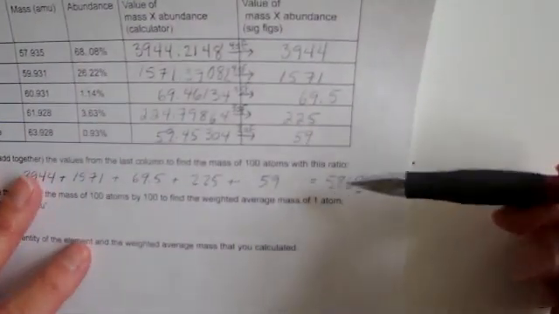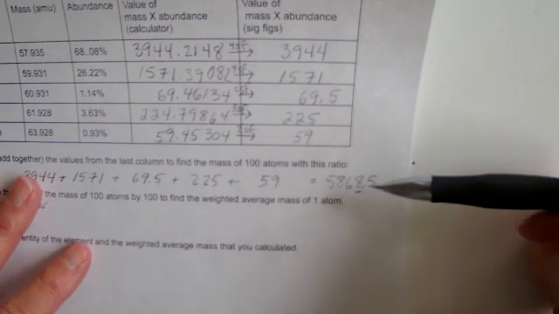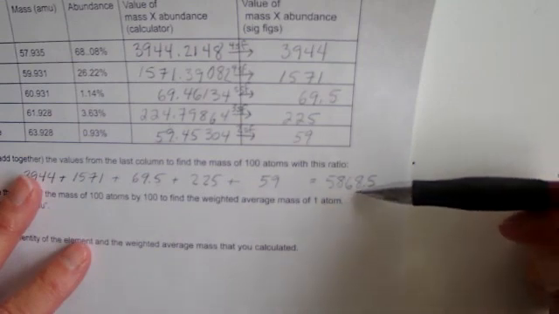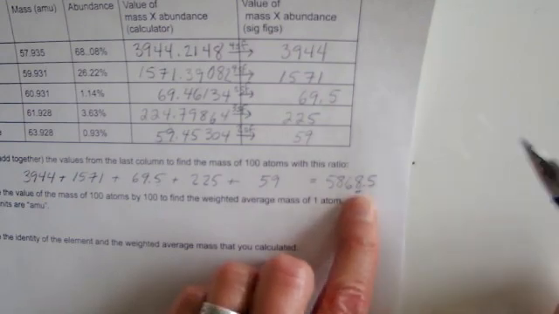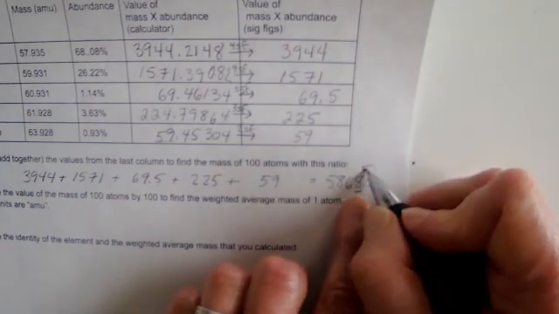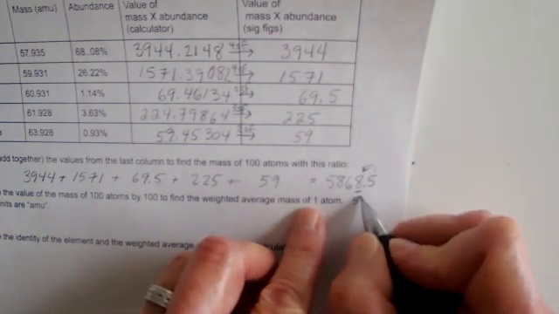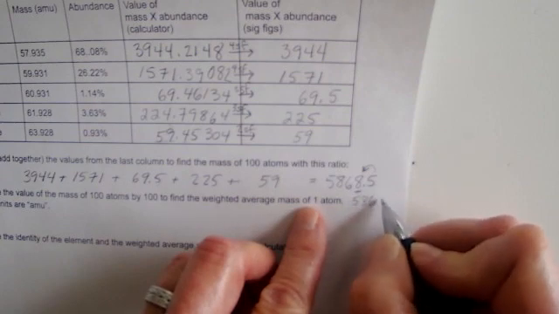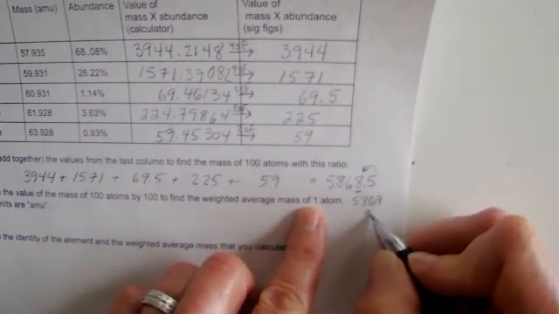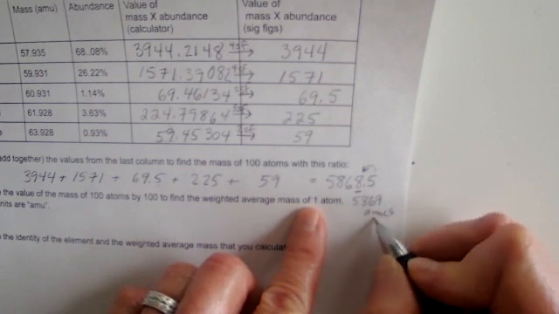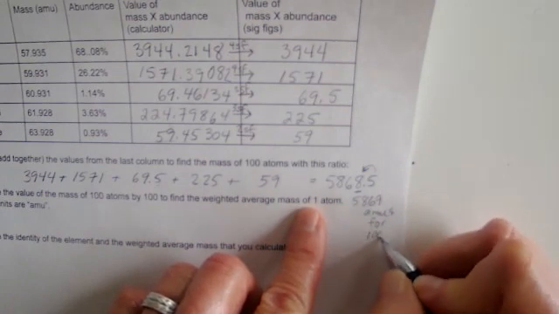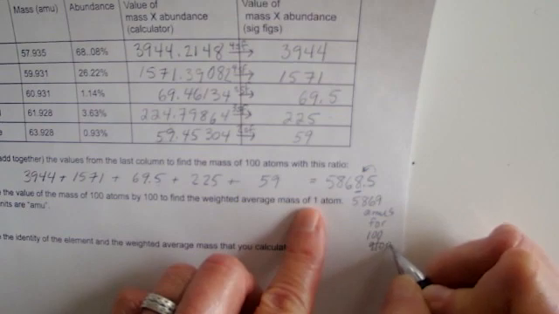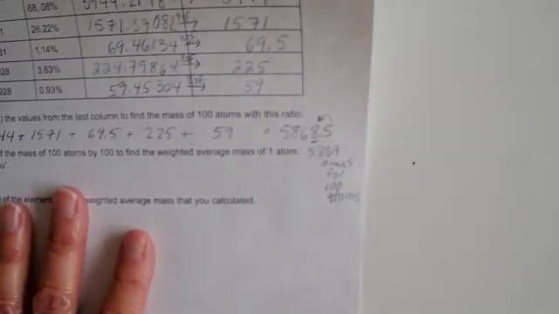So we can see here that our value of 5,868.5 needs to be rounded to 0 places past the decimal. So the 5 will round this up, and we'll have a value of 5,869 AMUs for these 100 atoms. So that's the total AMUs for those atoms.